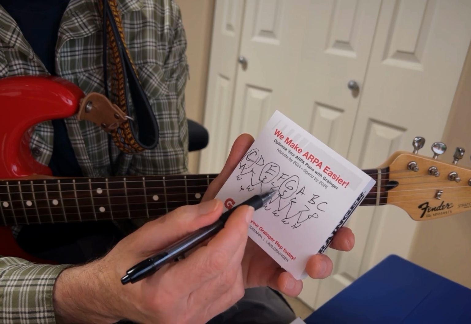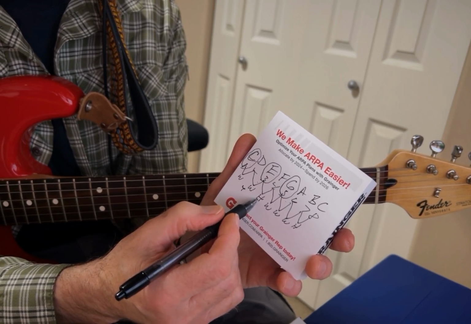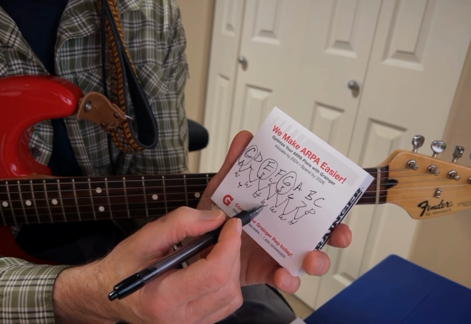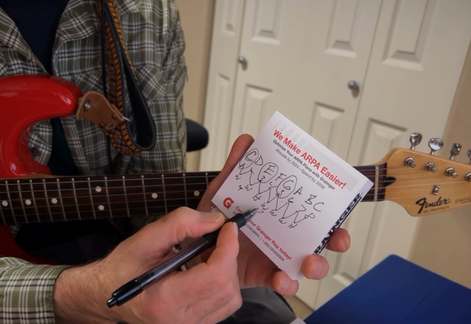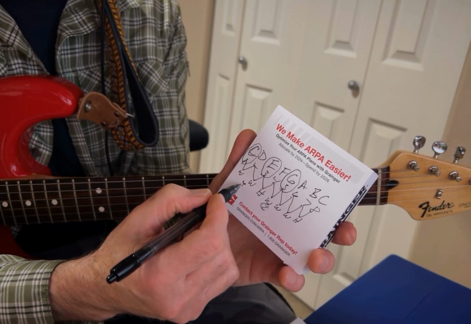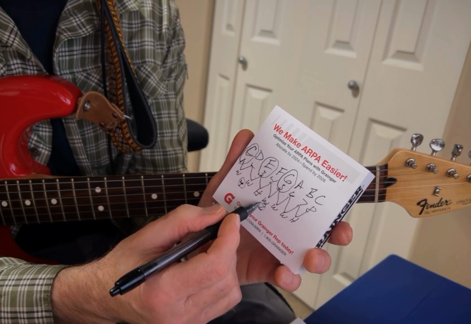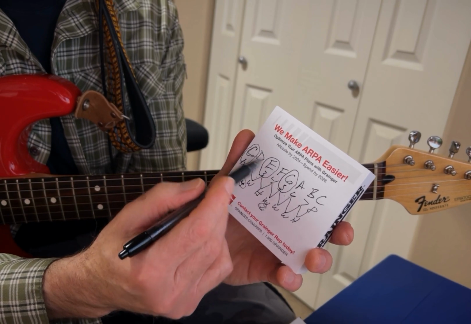To get to this note here, we add another half step, so that takes us to 5. And then we add another whole step, which takes us to 7. So 4 and 7. 4 is the third, 7 is the distance from the root in half steps to the fifth.